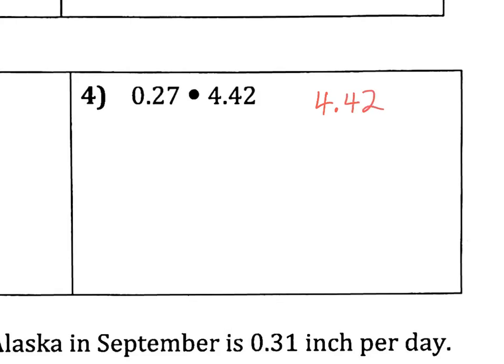And then you don't have to line up the decimals here. But this one happens to have them line up. It's not a big deal. So we're going to multiply. 7 times 2 is 14. 4 times 7 is 28 plus 1 is 29. 4 times 7 is 28 plus 2 is 30.